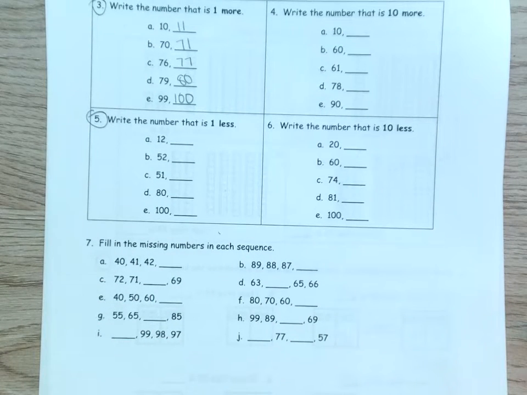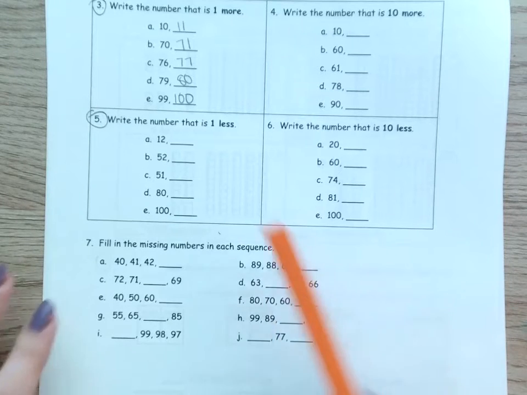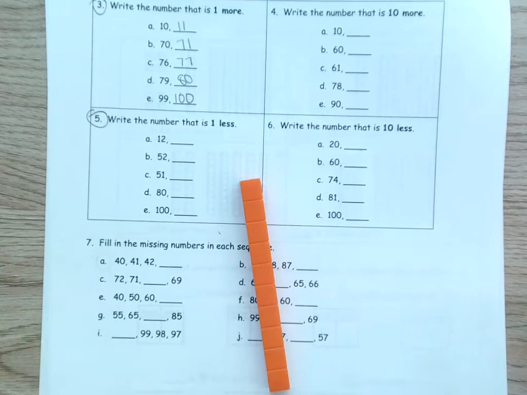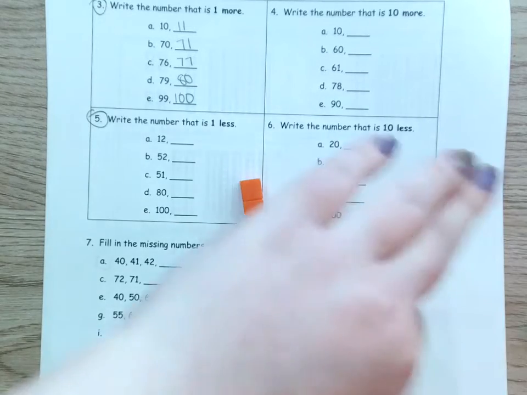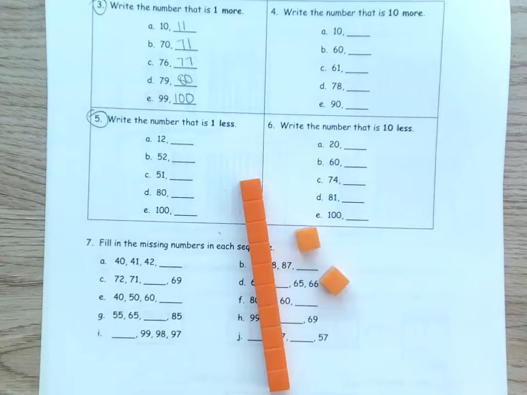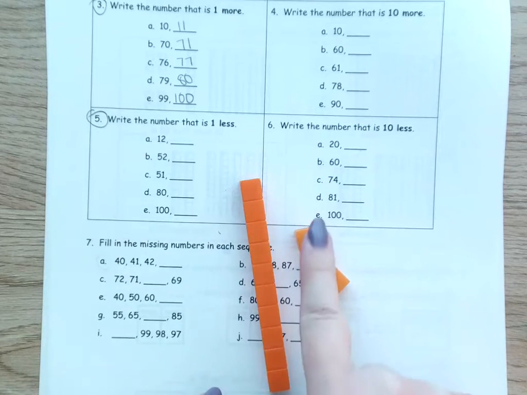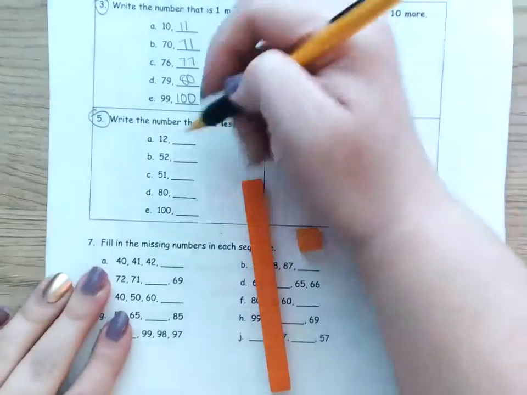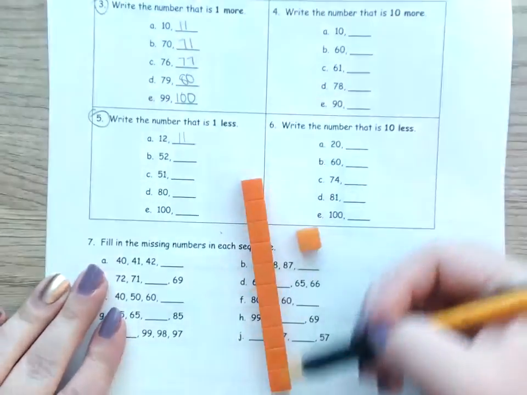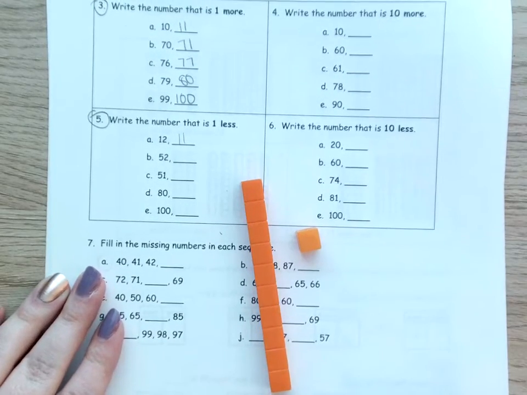What would I have? Maybe let's get these guys out here. You guys should still have these at home. I sent you some that you could have cut out. So I've got 12, 10, 11, 12. If I take away 1, now I have 11. Let's check. 10, 11. Okay.